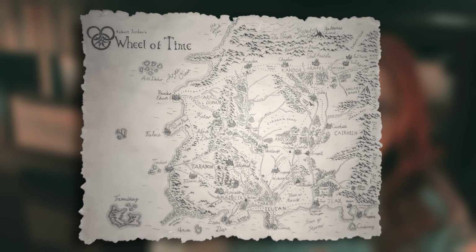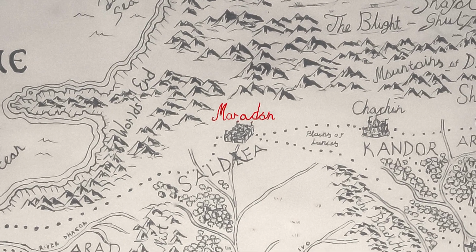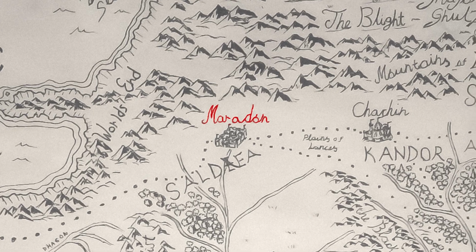So to give you guys a little bit of context, he is in the northernmost part of the map, from where basically the Trollocs usually attack, and he is in a little fortification that cannot withstand the number of Trollocs that are coming and charging at his army.